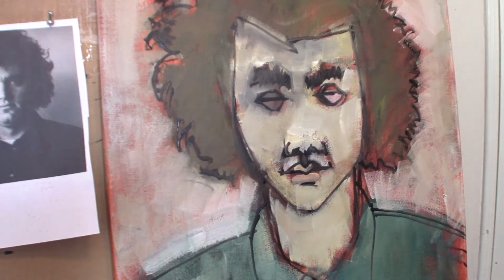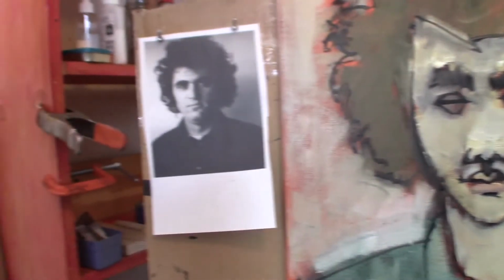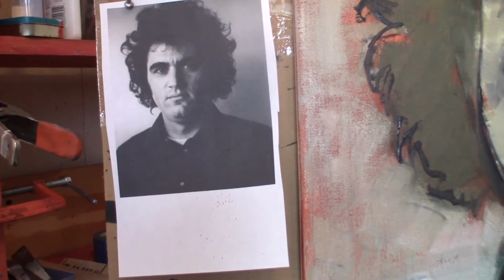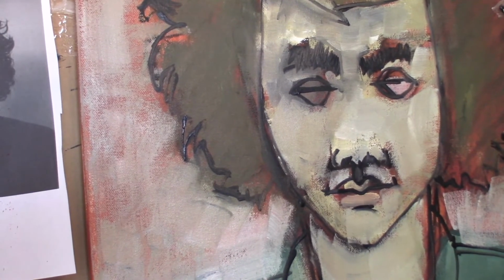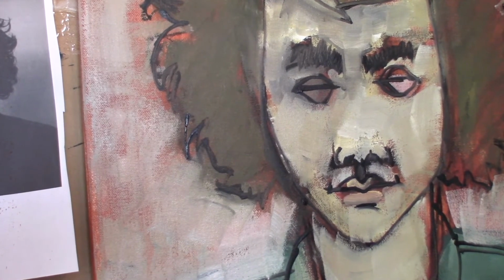Okay, today I want to get back to this painting I did of my friend Joe. This is Joe when he was hot, when he was like 30. This thing came out pretty good, I thought, the first session.